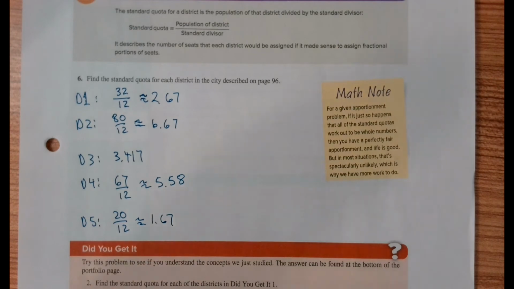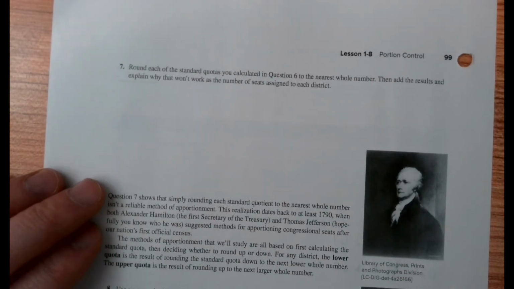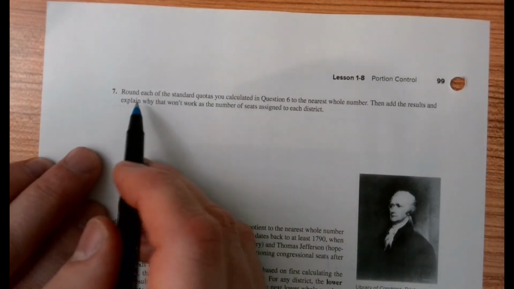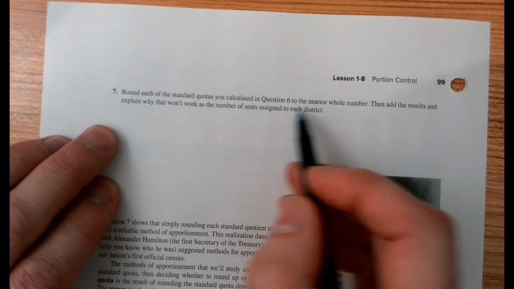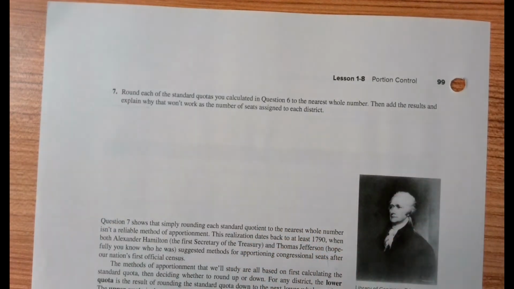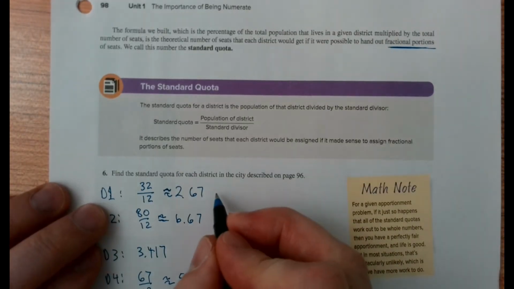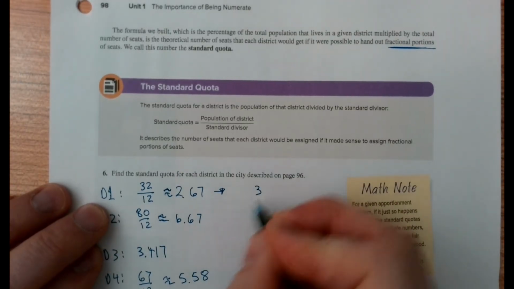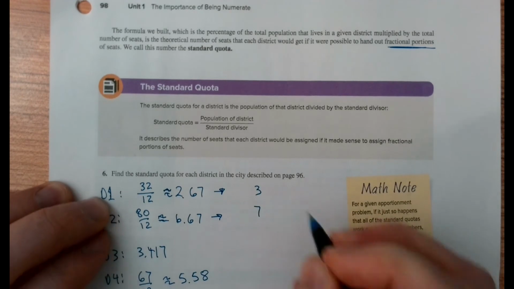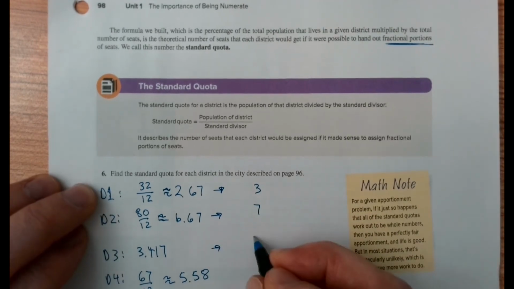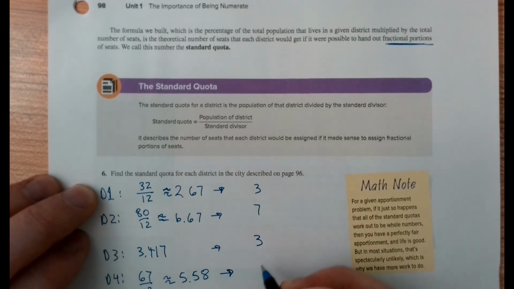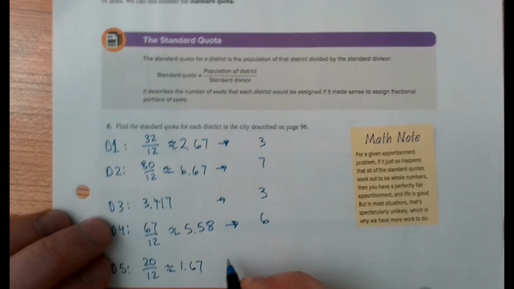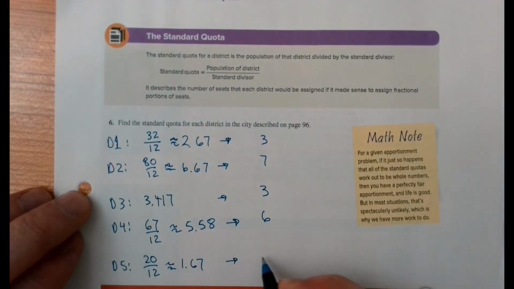So how do we turn this into a good apportionment? Well, we have to come up with some sort of method. So this says round each of the standard quotas you calculated in question 6 to the nearest whole number, then add the result and explain why that doesn't work. Okay, so I'm going to round each one of these to the nearest whole number. This would become 3. This would be 7. District 3 would be a 3. District 4 would be a 6. And District 5 would be a 2.